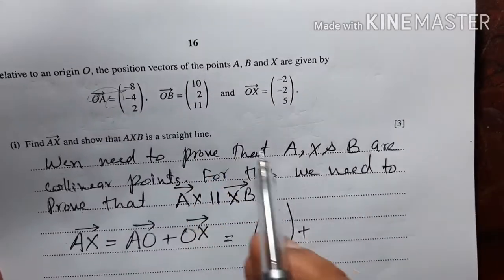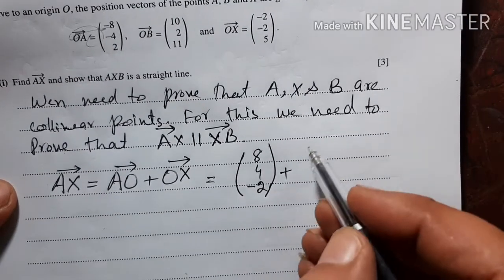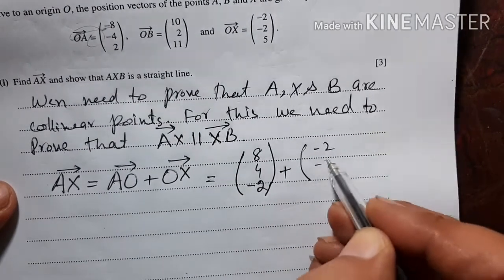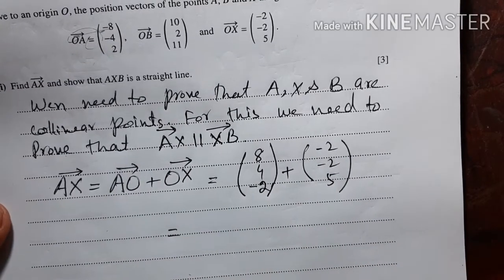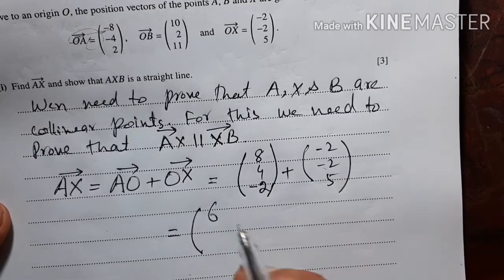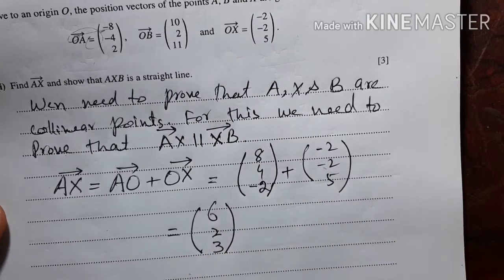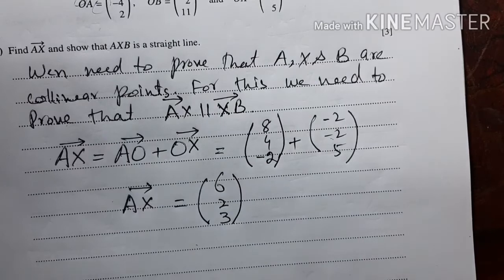Plus OX. This is OX, it will be as it is: minus 2, minus 2, 5. And it gave me 8 minus 2, 6, 4 minus 2, 2, minus 2 plus 5, 3. This is my AX vector.